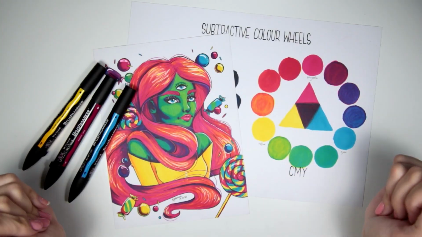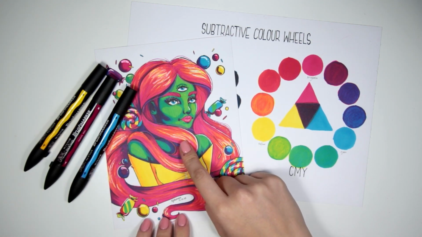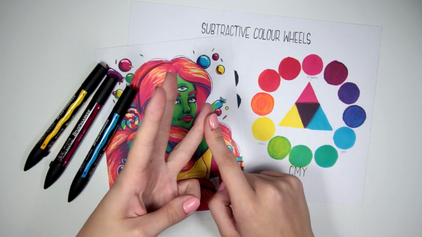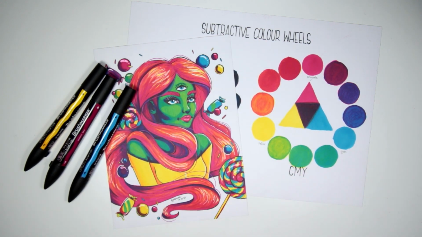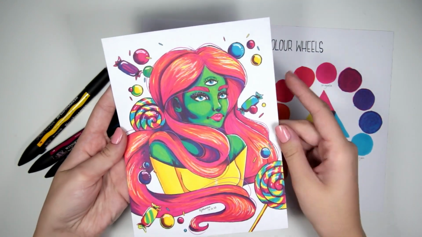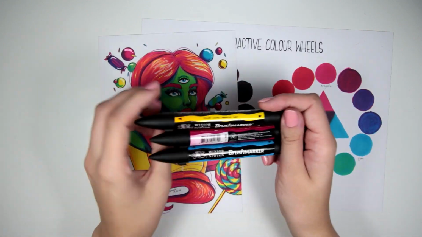So here we are. Granted, this is not my favourite drawing in the world, but it does demonstrate very clearly how many colours you can get by just using cyan, magenta and yellow. This piece actually turned out exactly as I wanted it to. It's very vibrant, very colourful, and you probably wouldn't guess that all it took was these 3 markers.